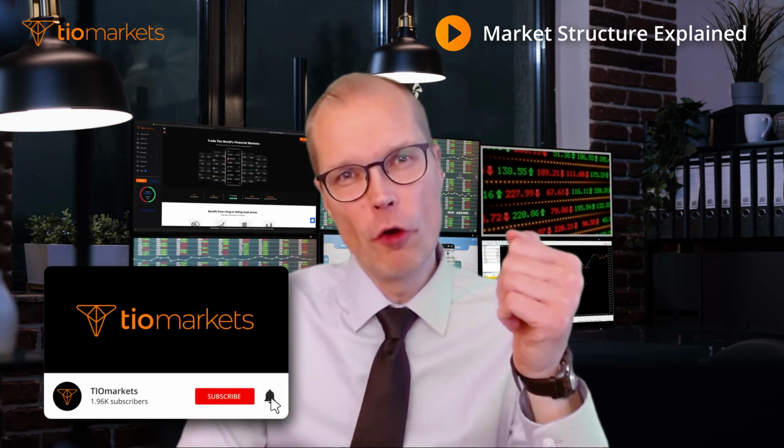Now that you have a good understanding of what the market structure is about, we can take a look at some chart examples to give us more understanding on how the price moves around these structure levels and how we can use those in trading.